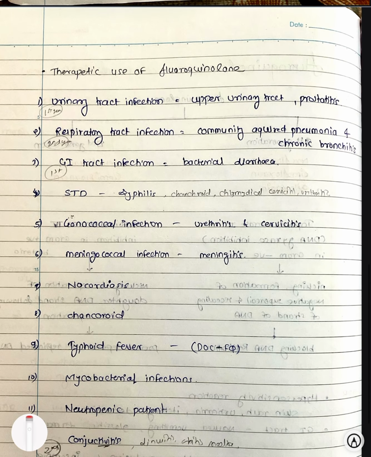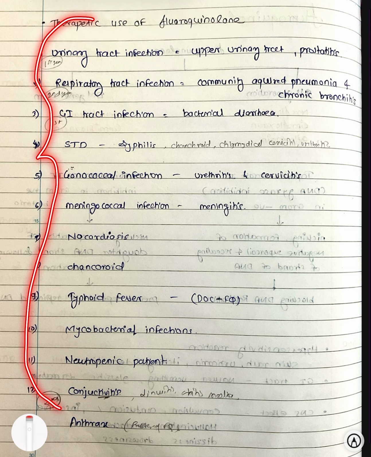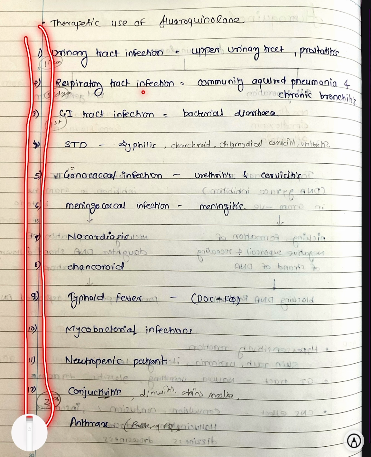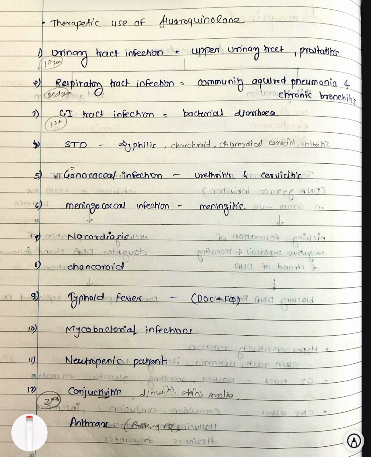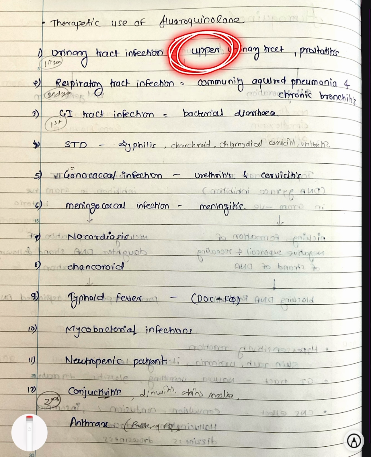After adverse drug reactions, let's see the therapeutic use of the fluoroquinolone. If you have watched the video of cotrimoxazole, then you will relate to the uses of the fluoroquinolone. I will recommend you follow the sequence of the points in which I have written them, and you can refer to the cotrimoxazole video for better understanding. The first use is urinary tract infection. Cotrimoxazole is used in lower urinary tract infection, but the fluoroquinolones are used in upper urinary tract infection and prostatitis.